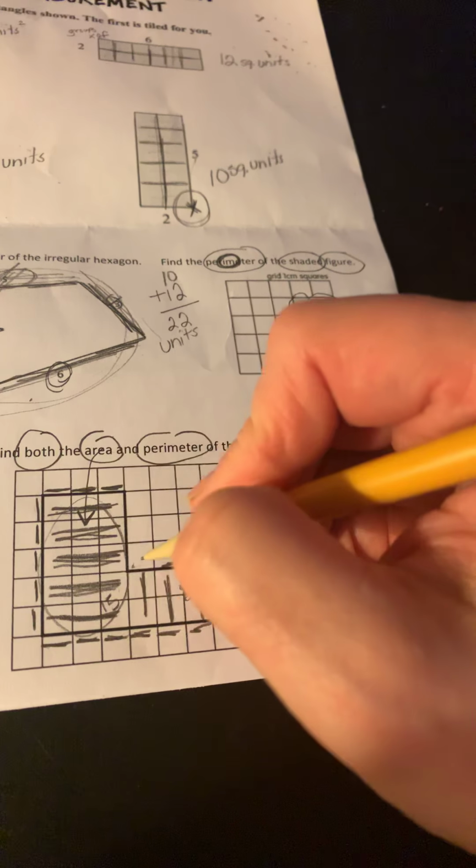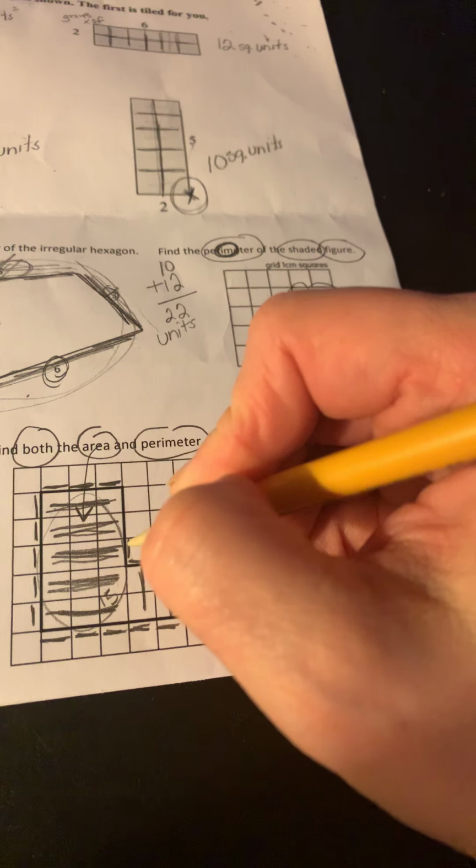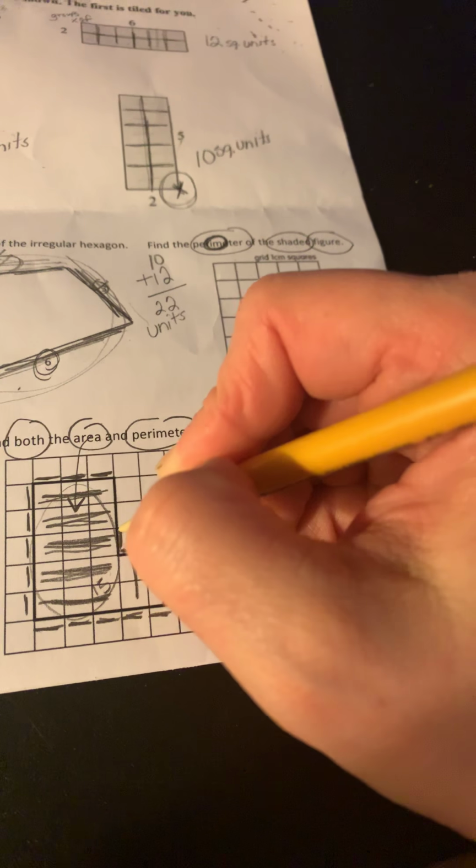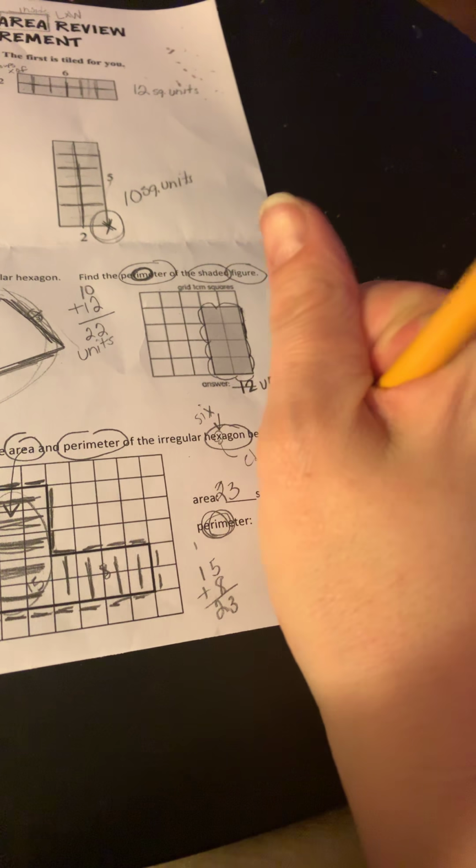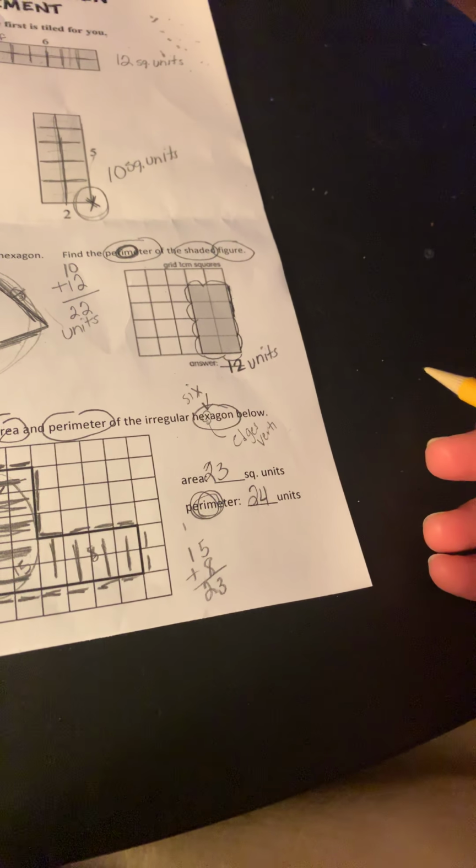Are you watching? Look up here real quick. 21, 22, because you got to go over and up. So that's 22, 23, 24. The fence-imeter all the way around, 24 units.